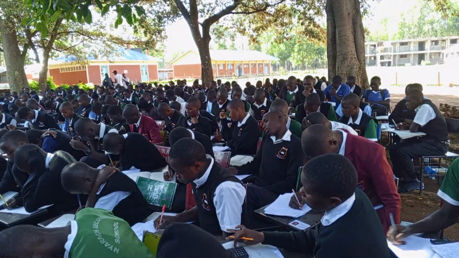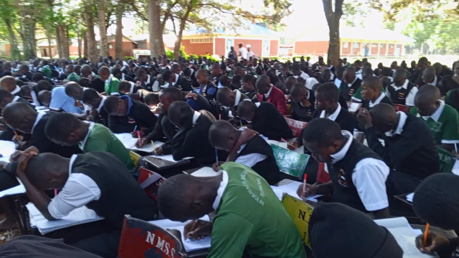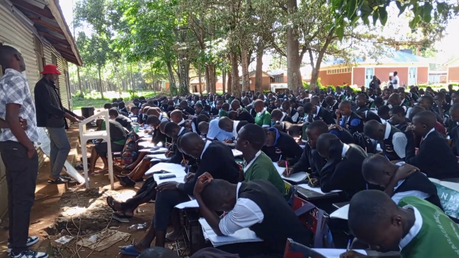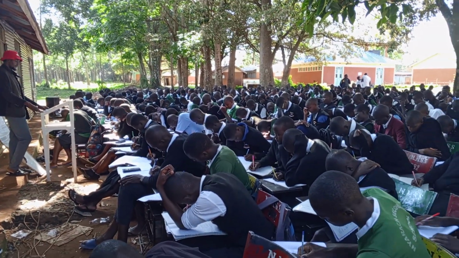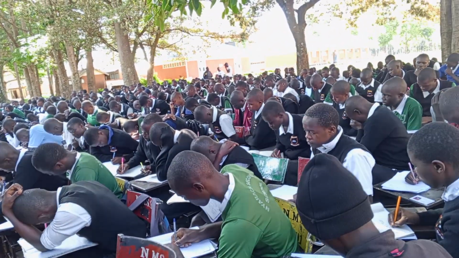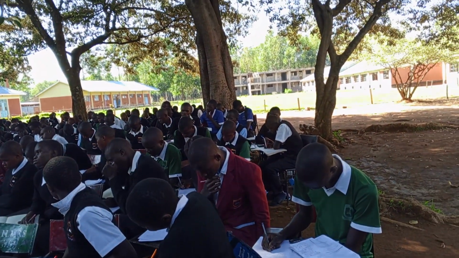Matrix, in your form 3, not the one in form 4. Under matrix, there is a lot to talk about: singular matrix, multiplication of matrices, application in real life, and even simultaneous equations.